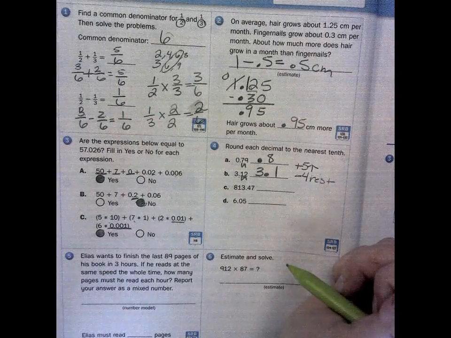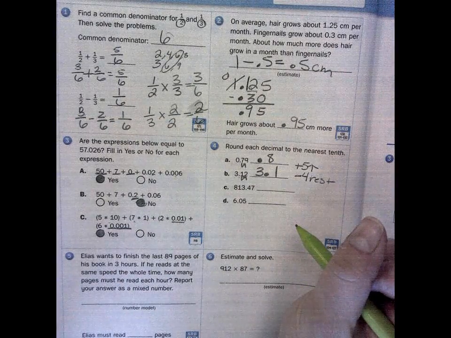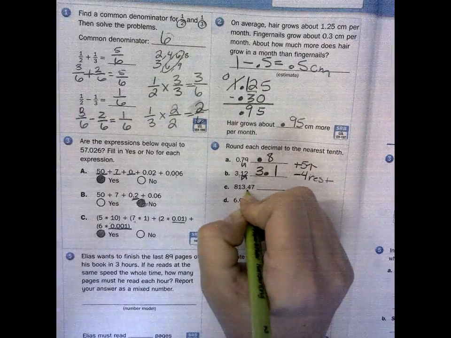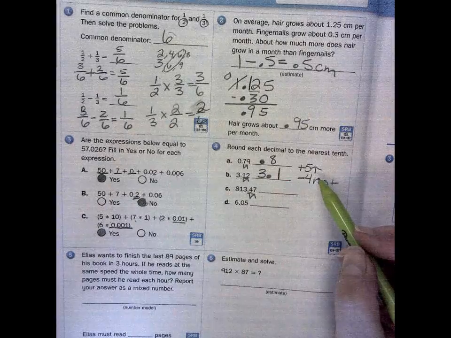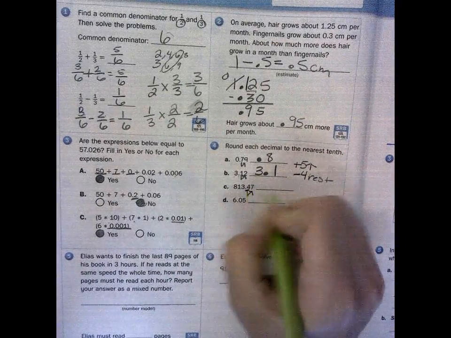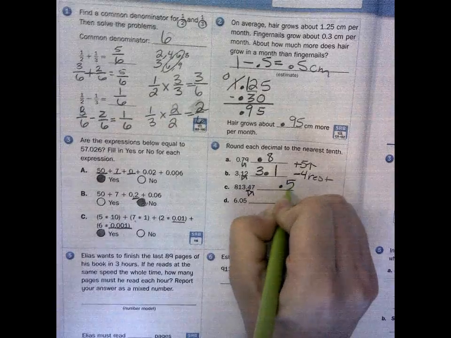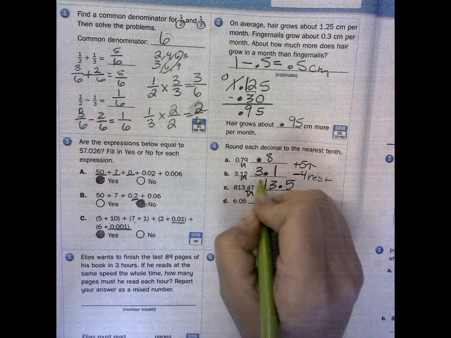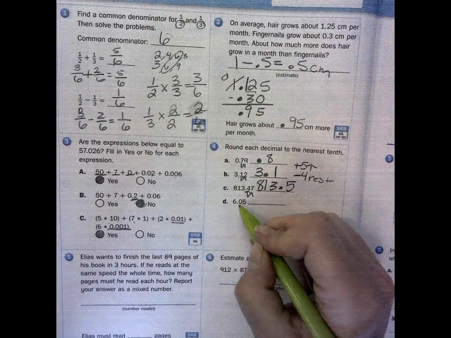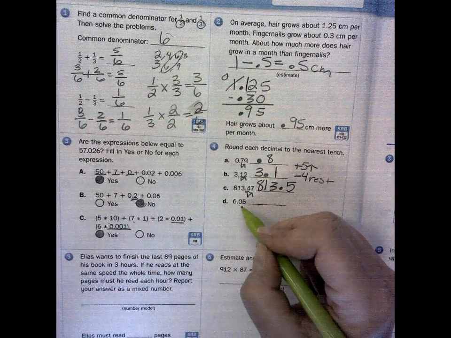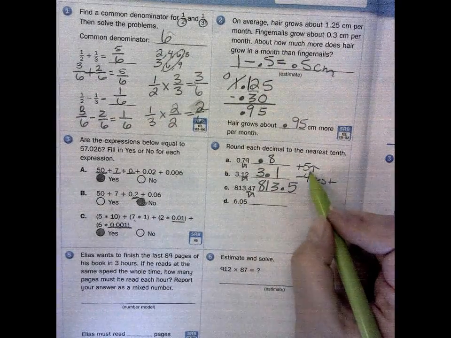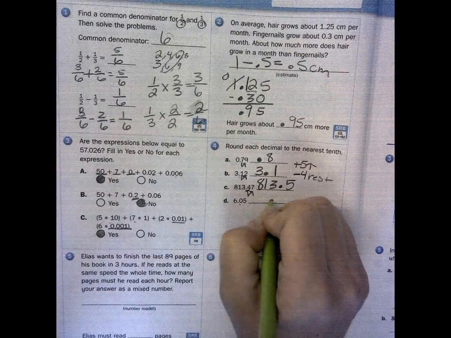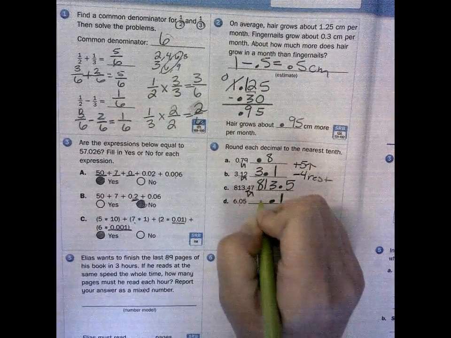Next I have 813 and 47 hundredths. I have a 4 in the tenths place and a 7 in the hundredths place. That 7 is 5 or more, let it soar. So that tenth becomes a 5, and the rest of the numbers stay the same. All right, our last one is 6 and 5 hundredths. I have a 0 in the tenths place and a 5 behind the 0. That's 5 or more, let it soar. So that tenth becomes a 1, and the 6 in the ones place stays the same.